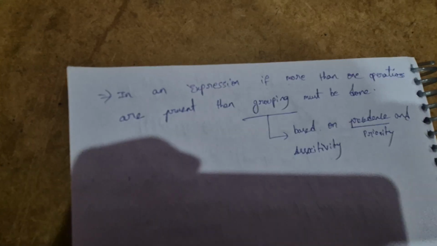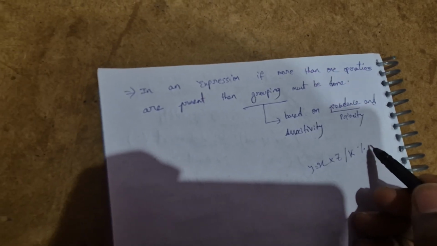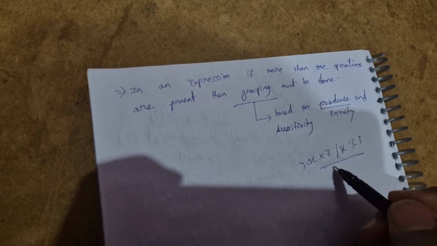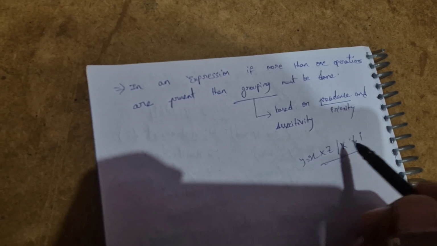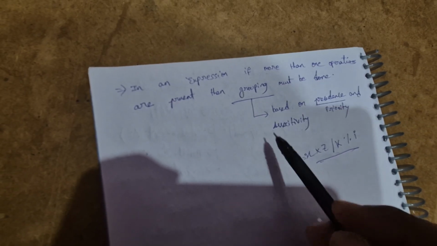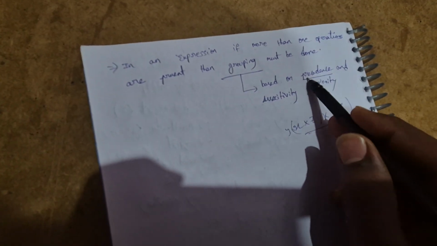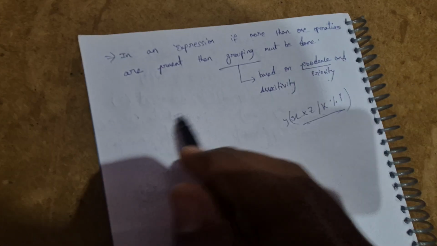I told you about grouping, that means an expression in which more than one operation is there. Suppose x times x, y equals x times z divided by k modulo division by i. This way x has so many expressions, and y equals so many expressions. In this case, grouping must be done. Grouping means how we group all that equation based on precedence and associativity rules.